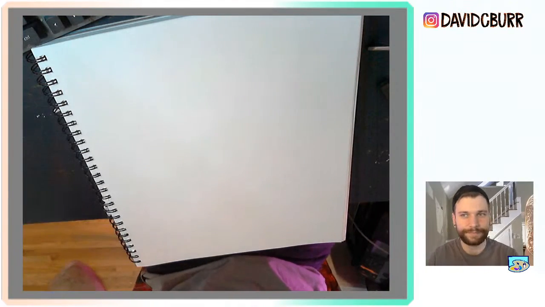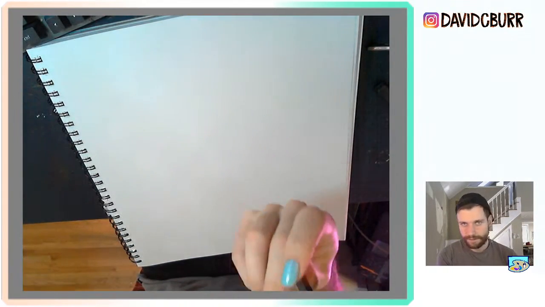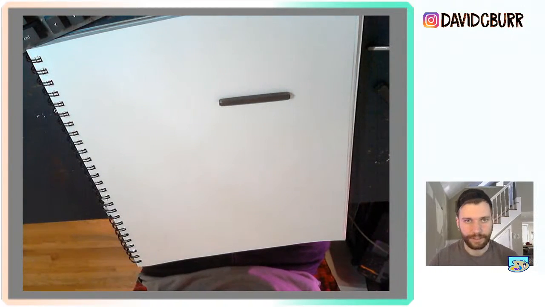So it's the same thing I was painting with yesterday, but this time I'm using graphite, so it'll be a very different experience altogether.